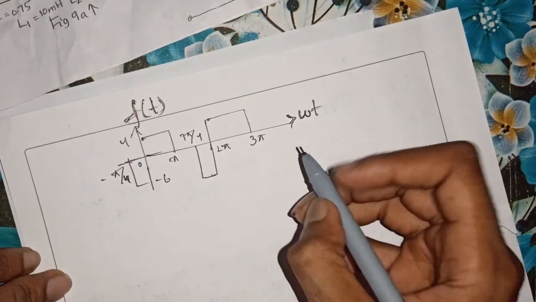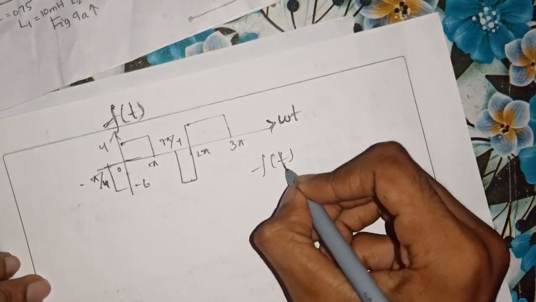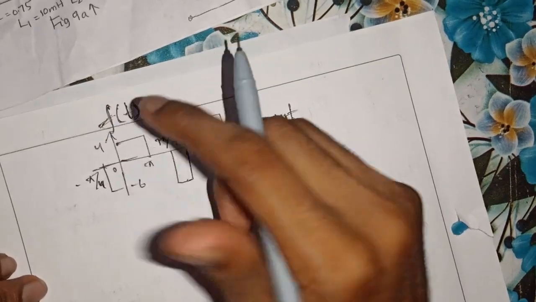First we have to define in what intervals the function is defined. So the function f of t is defined in the intervals as shown.